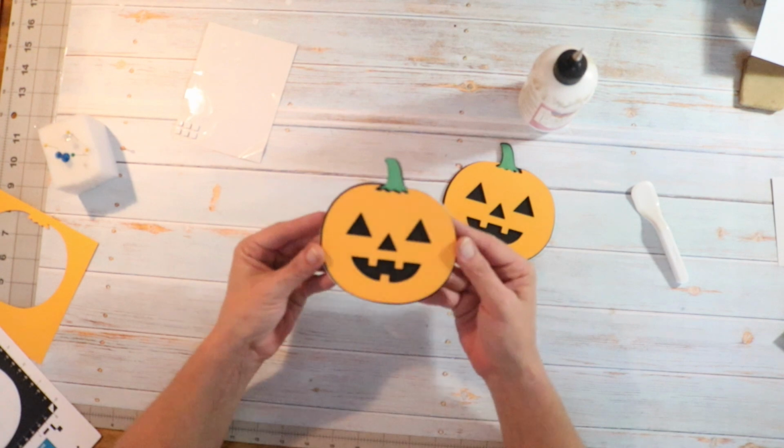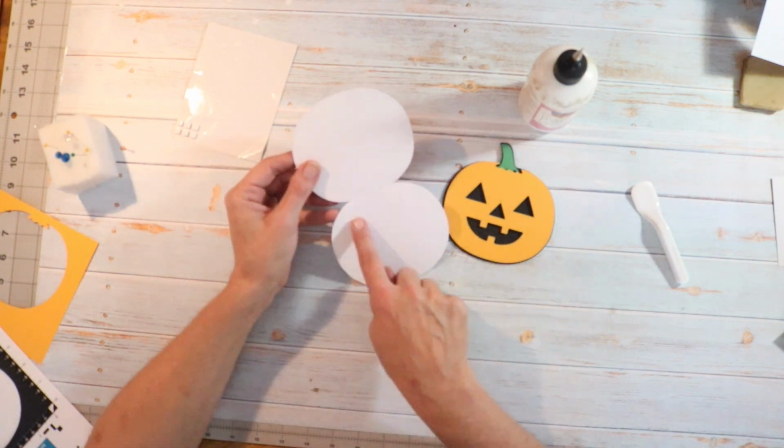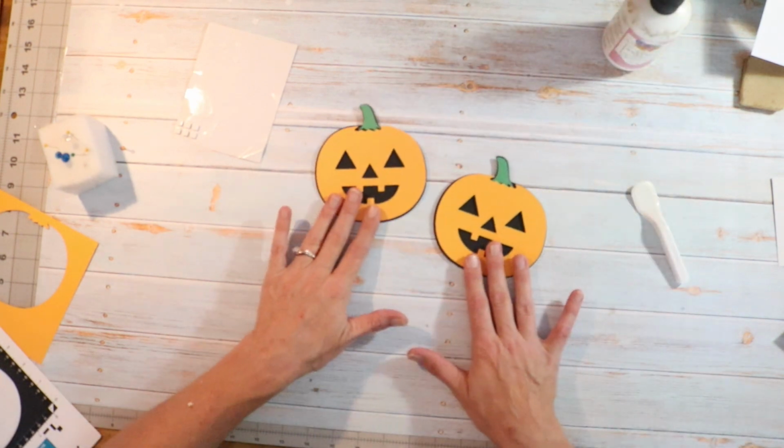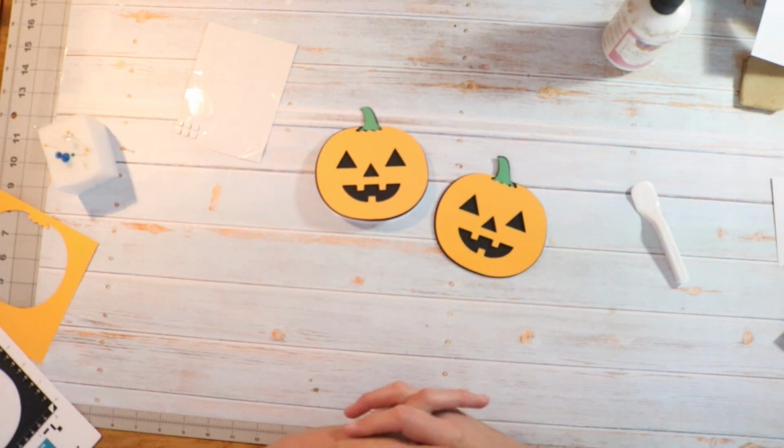Fun, so you open them up. You can add your invitation details here, or just Happy Halloween in general, or Happy Oktoberfest, whichever one. But there you have it, a really simple project using the Brother ScanNCut.